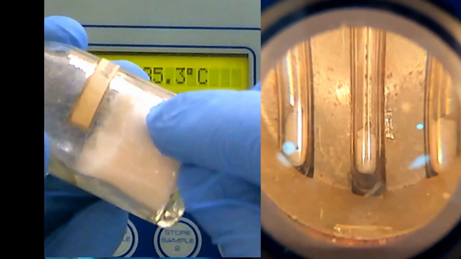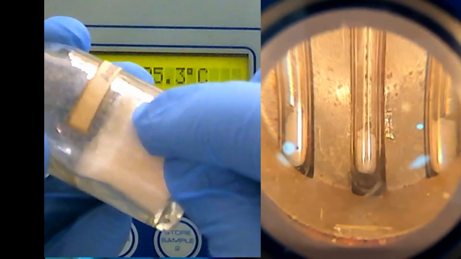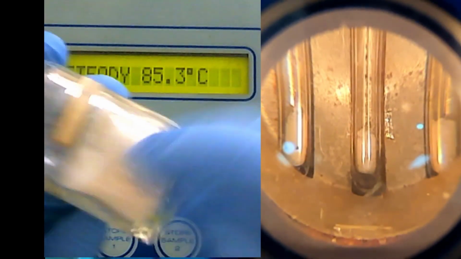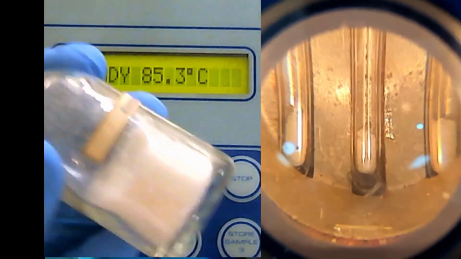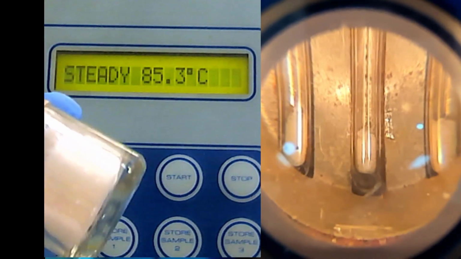The stronger the force between this solid, the higher will be the melting point. Okay, so that's the idea behind the melting point.